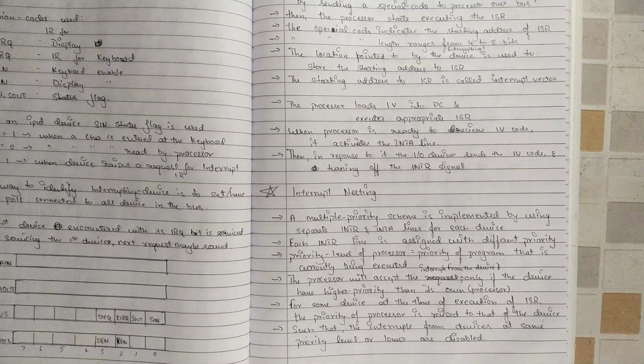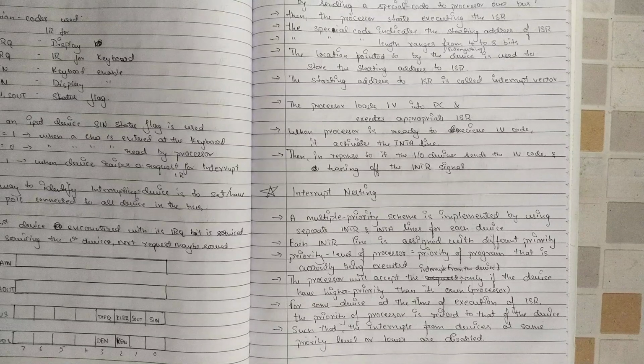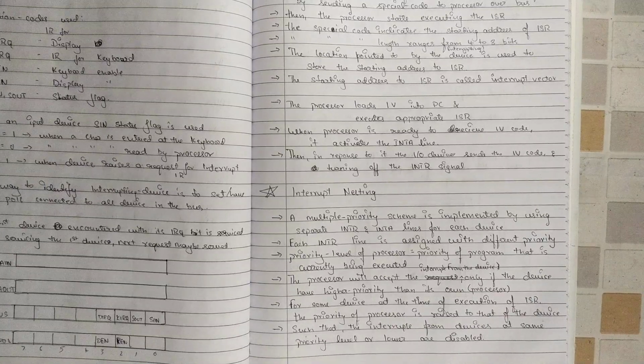So sometimes what does the processor do? It will increase the priority of the program which it is currently executing. Suppose it was executing this priority 10 program. Not necessarily will it receive a higher priority process itself; sometimes, in advance, it will increase the priority of this program such that if any other program comes with equal or lower priority, it will disable that request from the device and won't execute it. So that's what is written.